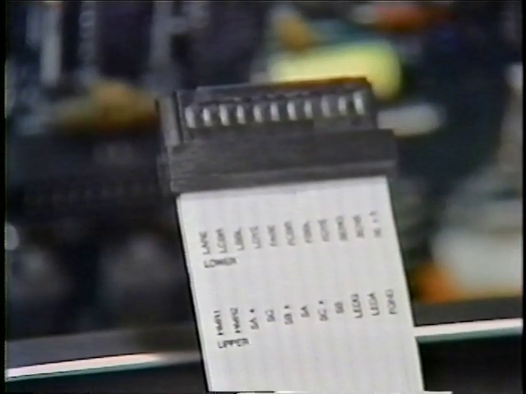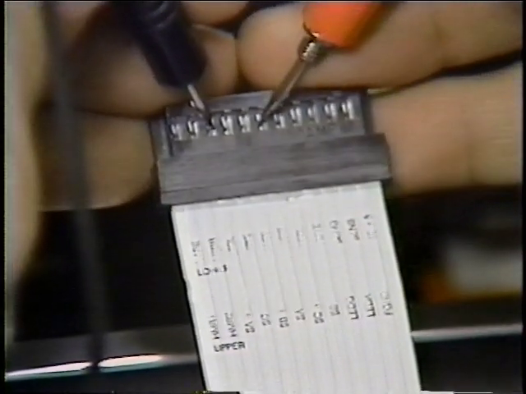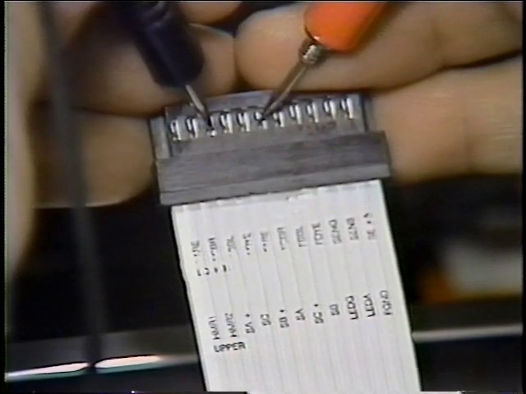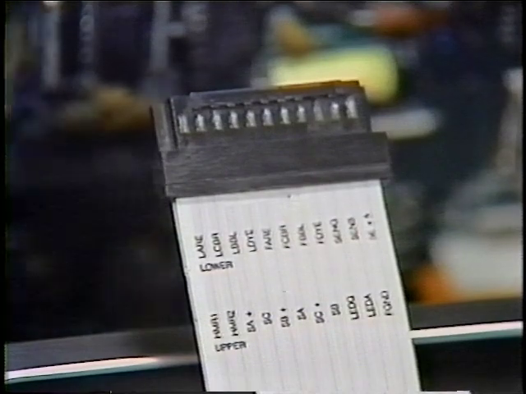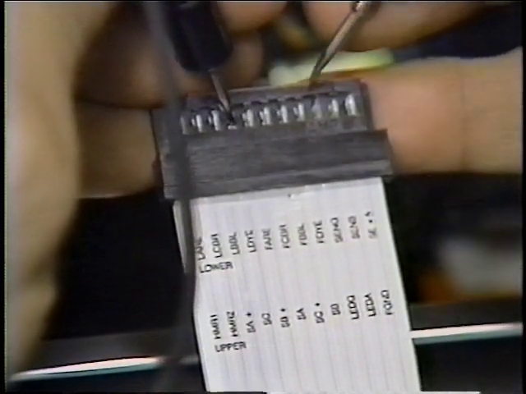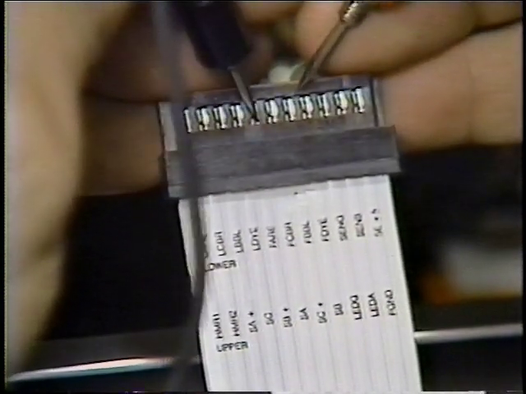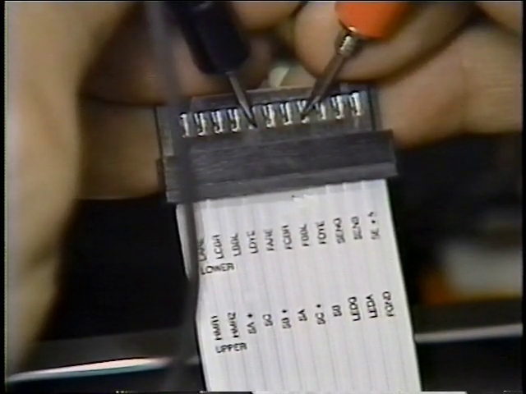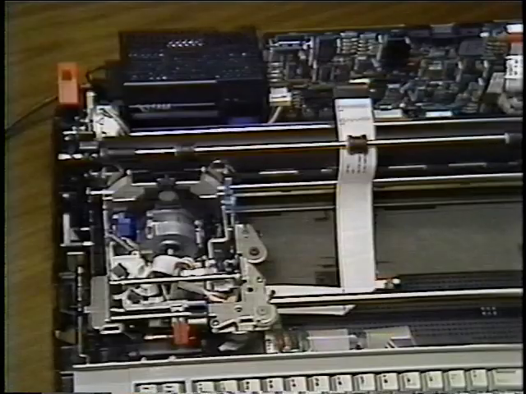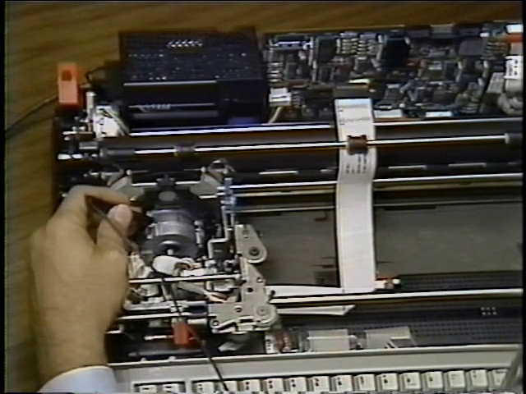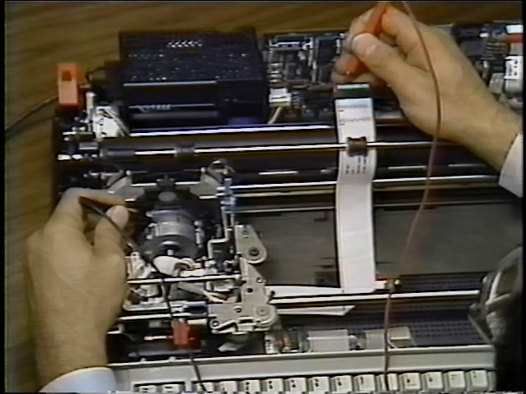To perform the resistance check of the selection motor, unplug the carrier cable, zero your meter, and measure from pin 3, which is SA+, to pin 6, which is SA. The resistance must be from 4 to 6 ohms. Check the resistance from pin 4 to pin 7, then from pin 5 to pin 8. Next, check to be sure there is no continuity between the motor housing and the selection motor pins on the carrier cable.